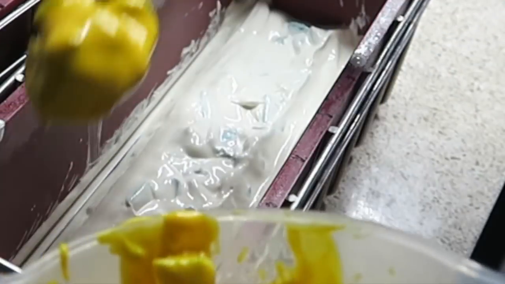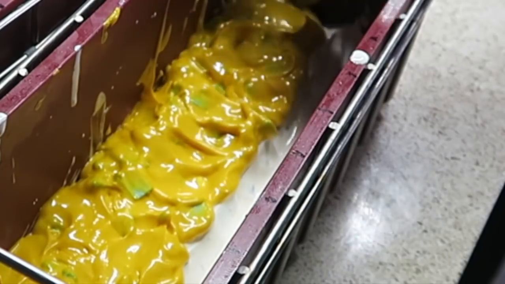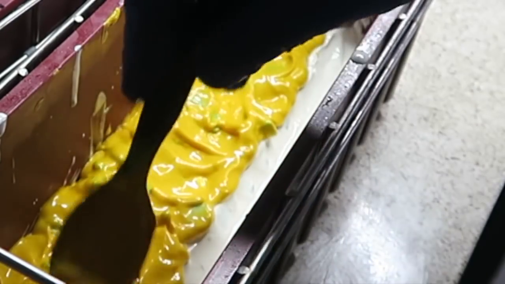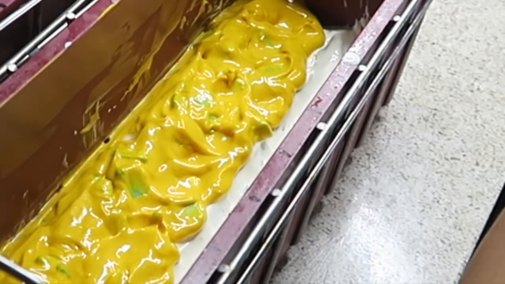Make sure I have enough for this other one. Okay, so far so good. I got the yellow in there. And I want a little trough on the side touching the mold. Okay, so I think this one's solidified enough that I can get the next layer on.